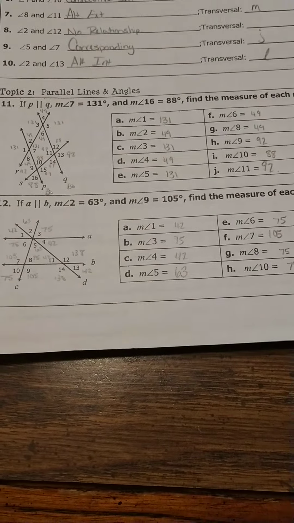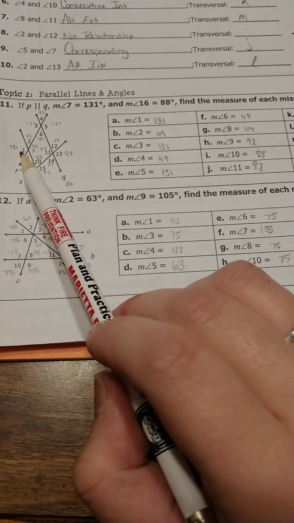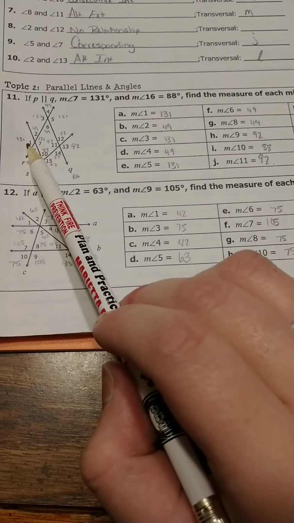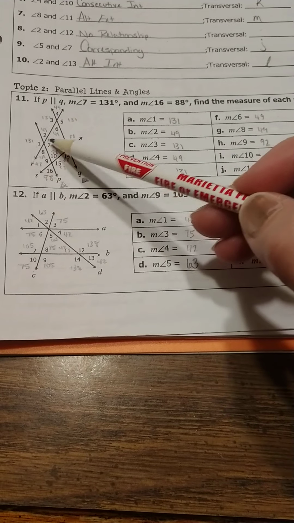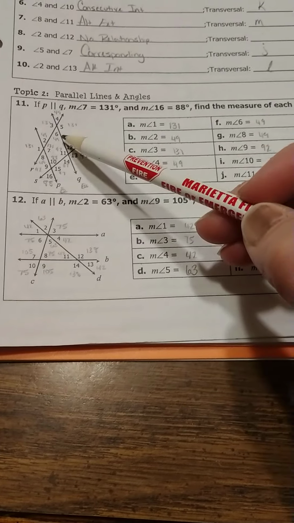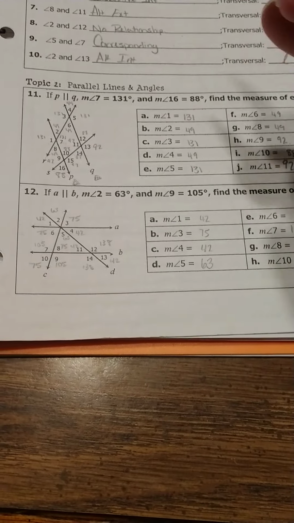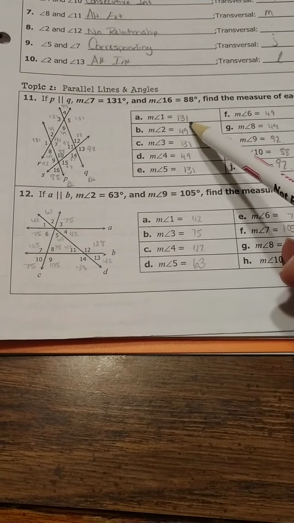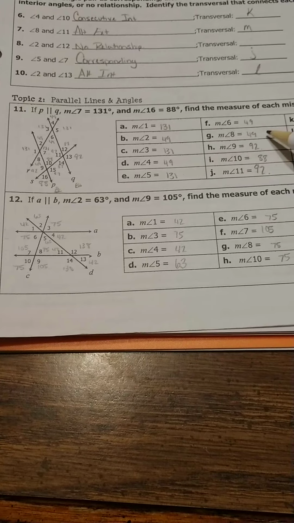So number 11 is pretty simple, and I've got a whole hodgepodge here, and that's difficult to read. I understand that. The measure of angle 7 is 131. So 7 is 131, 1 is 131 because those are vertical. Then you had to remember P and Q are parallel, which means line R is one transversal. So 7 corresponds with 5. 5 is 131 and 3 is 131. To find any of the rest, meaning to find 2, 4, 6, and 8, you had to do 180 minus 131, and that gave you 49 degrees. So that's angles 1 through 8 taken care of.